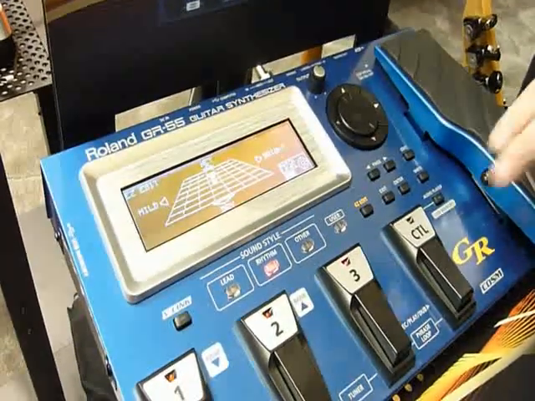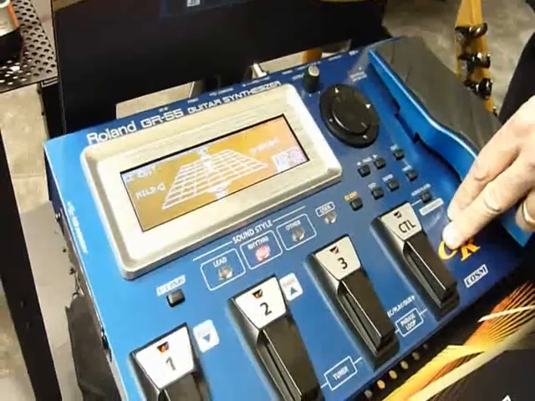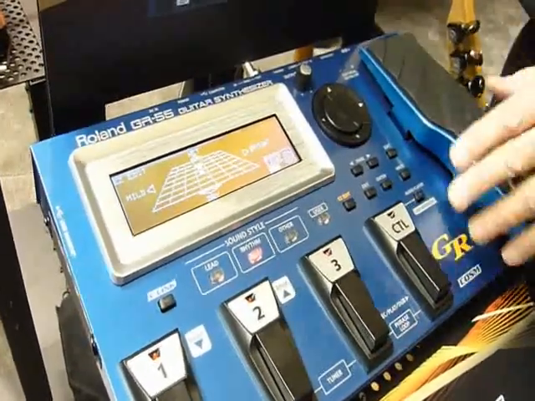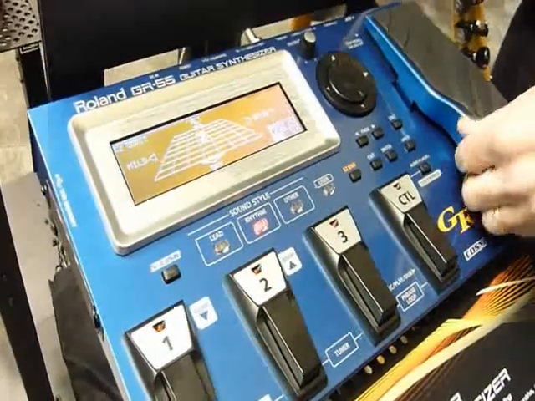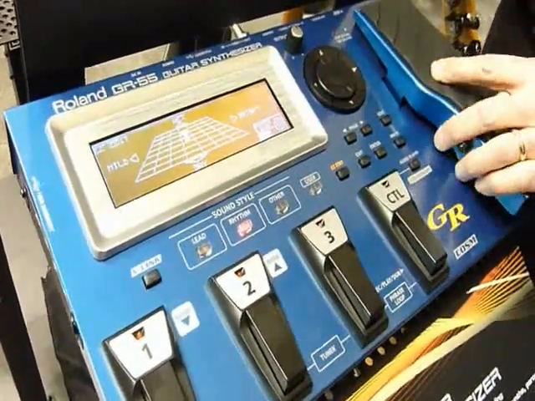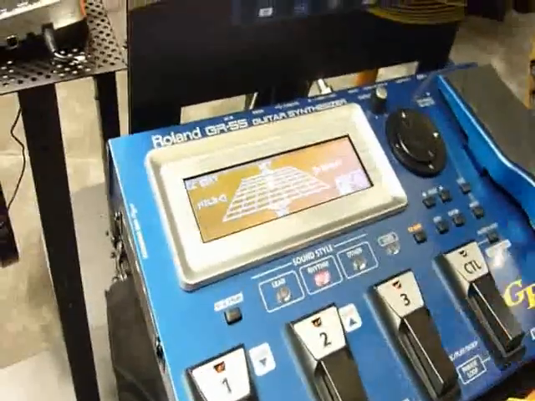$799 MAP, street price, if you will. With the pickup. $699 without the pickup. So buy it with the pickup, and if you really don't need the pickup, you can sell it to me. There you go. I always need more GK3s. You have more than one guitar. It will remember 10 different guitars. Put it on something else.